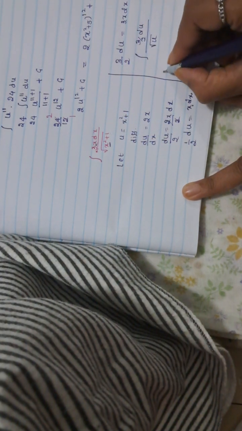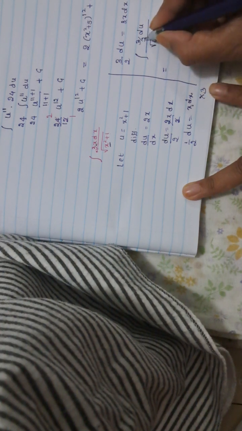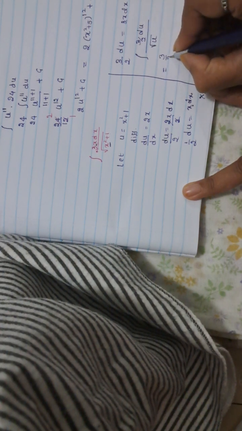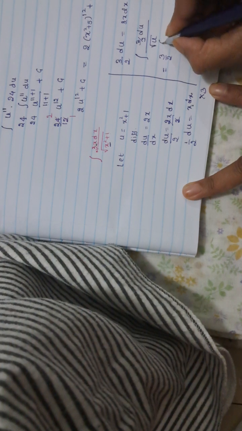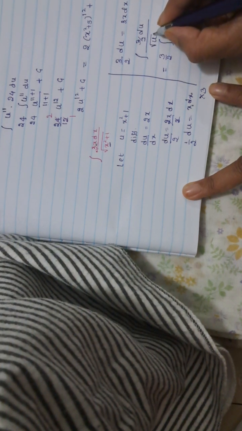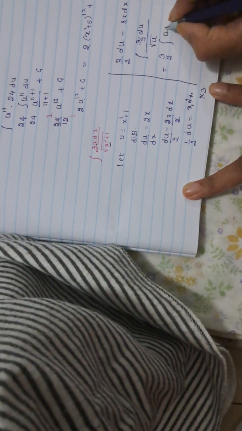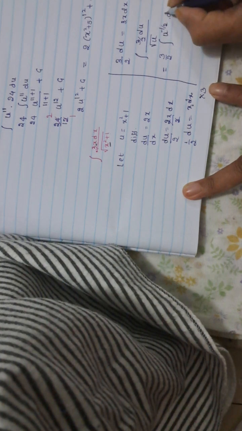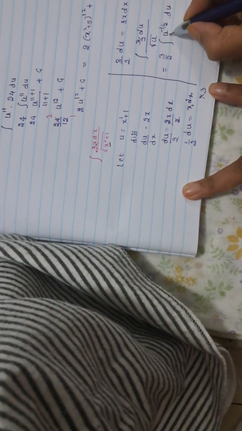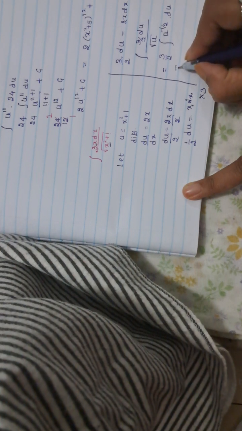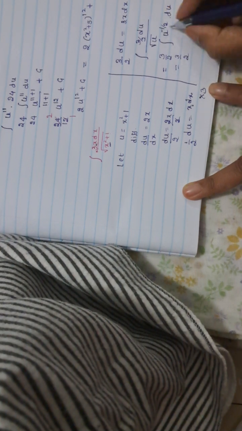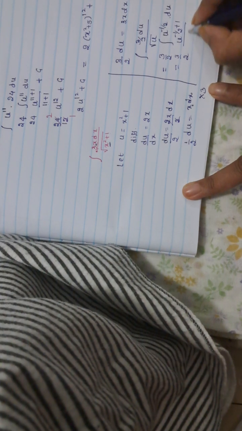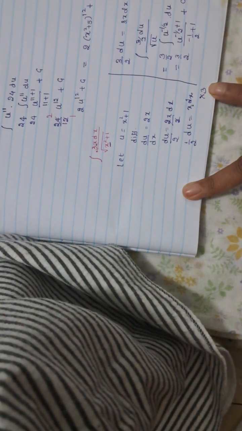Okay. So now this 3 by 2 is again a constant, so take it out: 3 by 2 times the integral of the square root of u, which is nothing but u to the power 1 by 2. I'll just take it up, so this will be u to the power negative half into du. Again I'll be using the x to the power n formula. This is equal to 3 over 2 into u to the power minus 1 by 2 plus 1, divided by minus 1 by 2 plus 1, plus integral constant c.